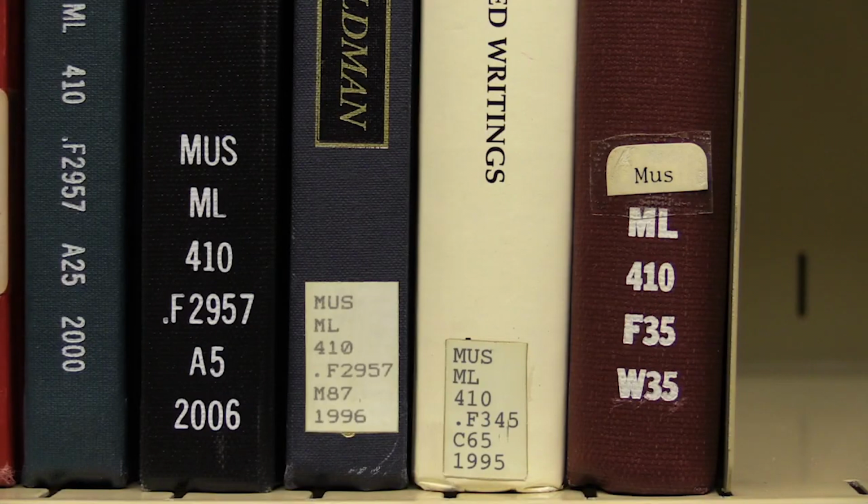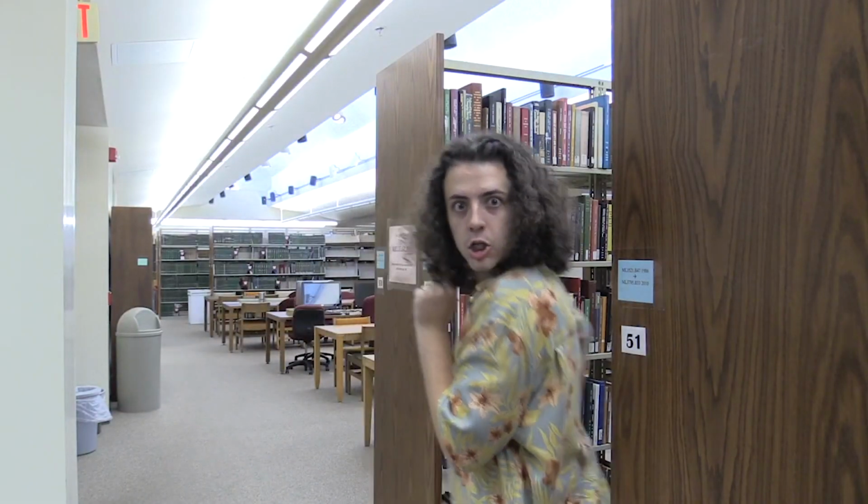Now, these are in numerical order, but there's a little twist. You might have noticed that I've been saying "L point 36" instead of "L thirty-six," and that's on purpose. You see, when you're reading the numbers in a cutter, you want to read them like a decimal, not a whole number. For example, you might look at this and be confused why F2957 is before F345, or why F345 is before F35. Well, that's because we read them as 0.2957, which does come before 0.345. All right, back to the search.